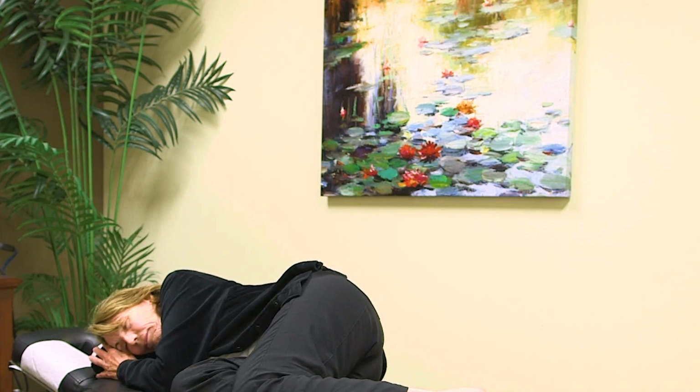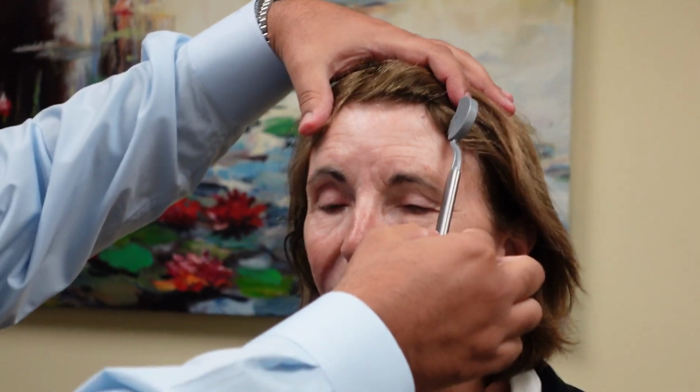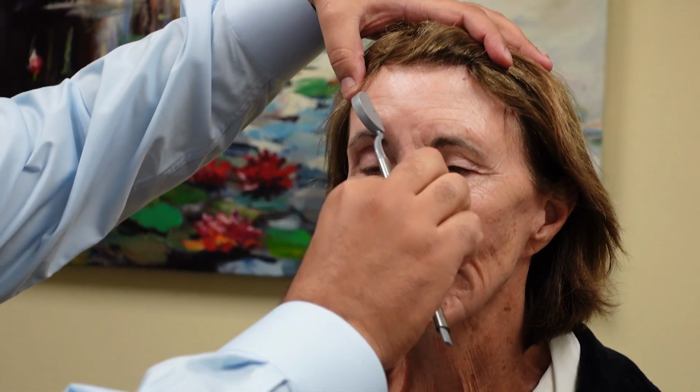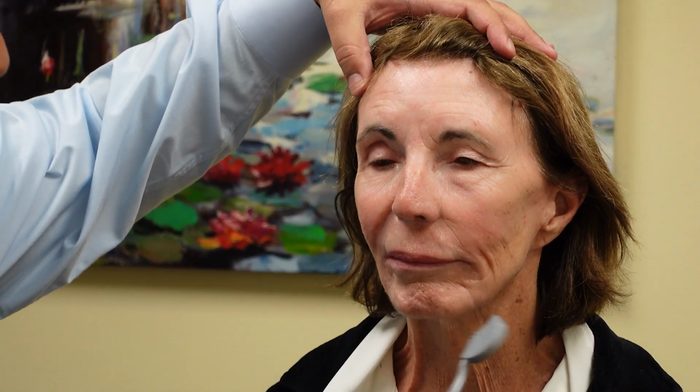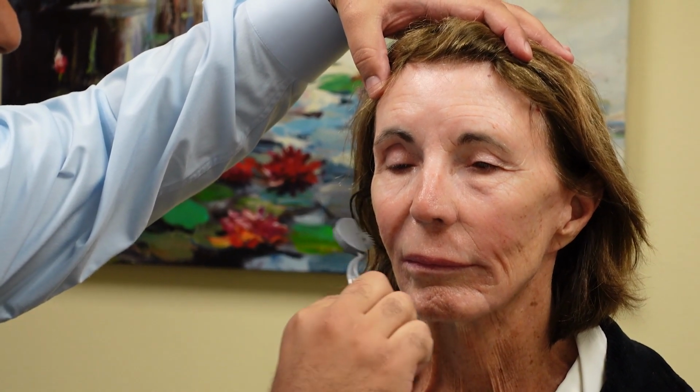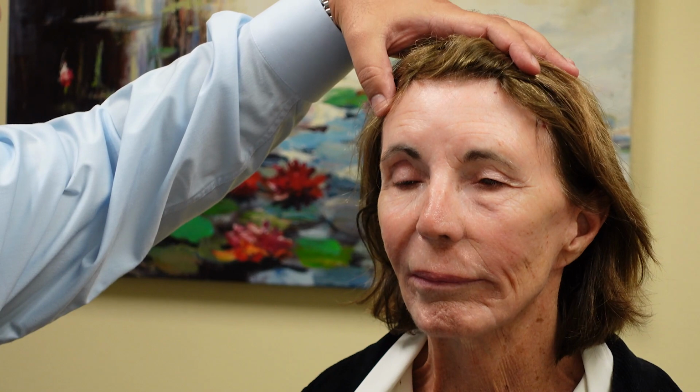So in this part of the exam, we're using the pinwheel to check V1, V2, and V3. These are from the trigeminal nerve. Now, if you remember with Ramsay-Hunt syndrome, the viral infection infiltrates cranial nerve 7, which is motor. But within the motor fiber, there are nerves that can be injured that then cause neuropathic pain.